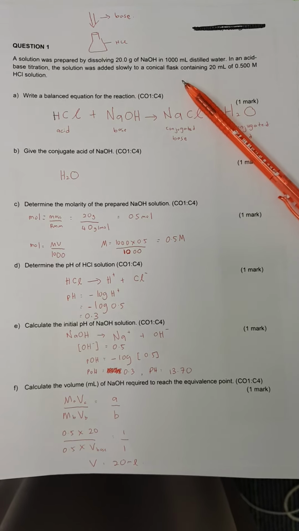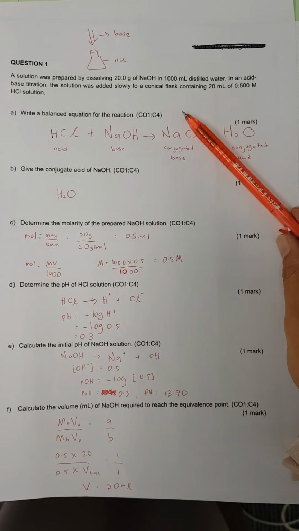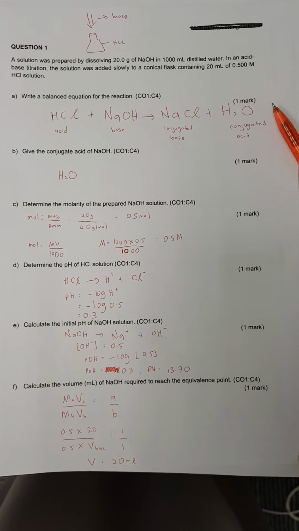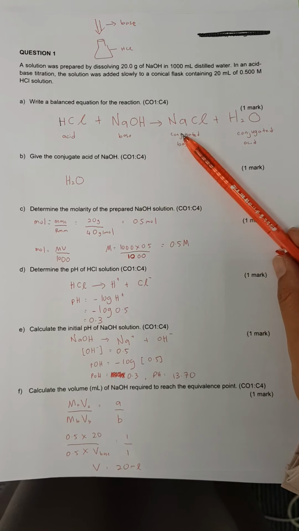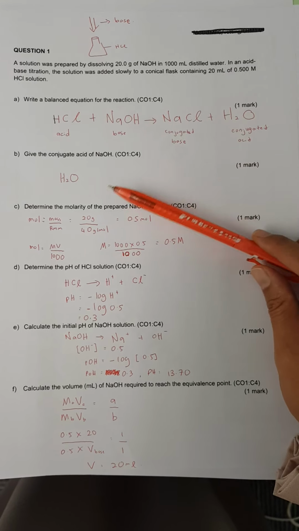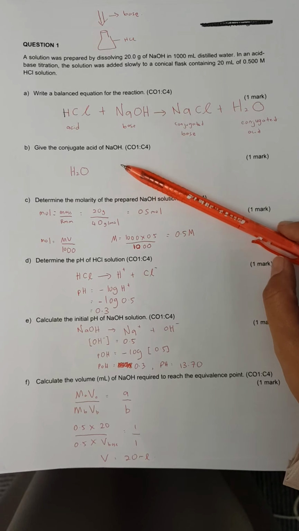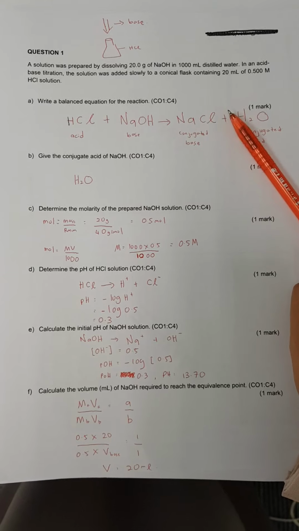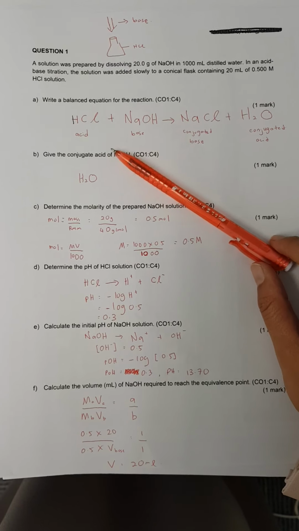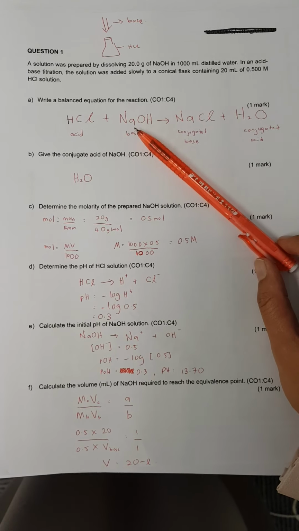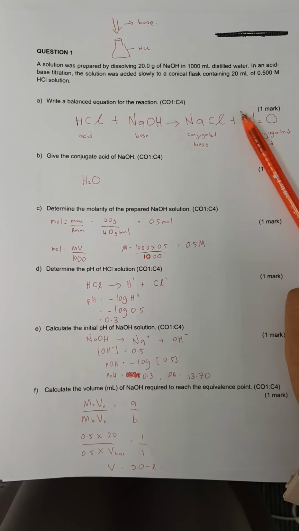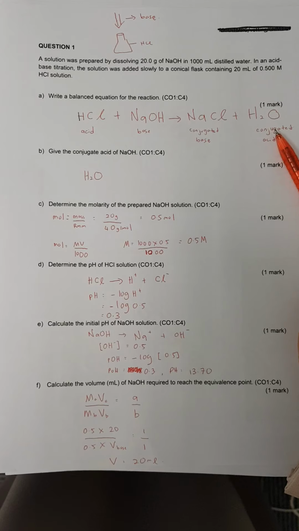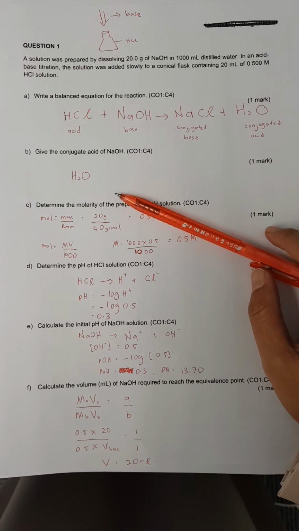So, acid reacts with base, it will produce salt and water. If you balance it well, you will get 1 mark. Then the conjugate acid: the conjugate acid for sodium hydroxide is H2O, because this one is acid and this one is base. When you add H plus, your H2O will become your conjugate acid. So the answer is H2O.